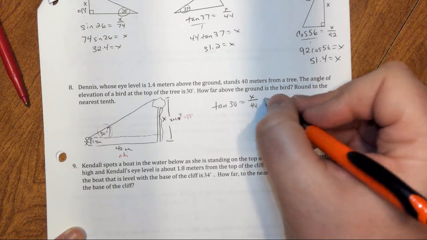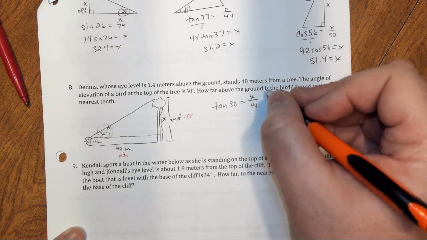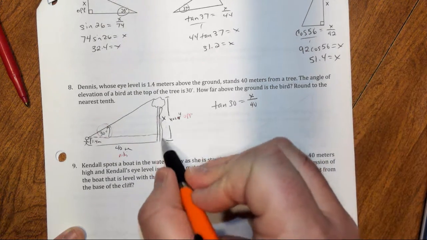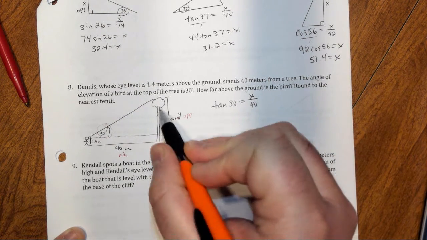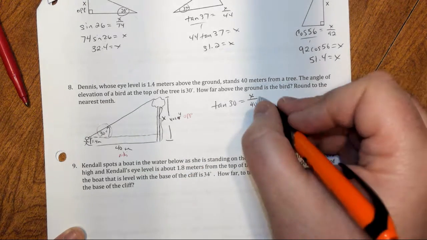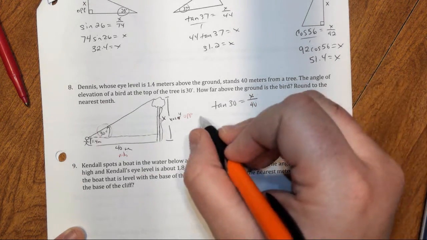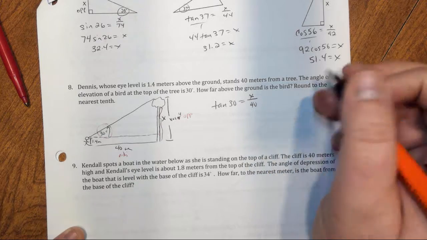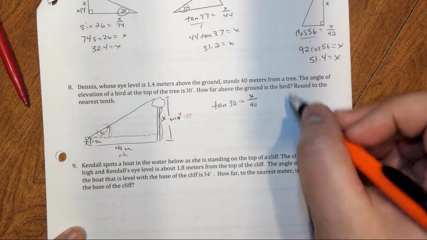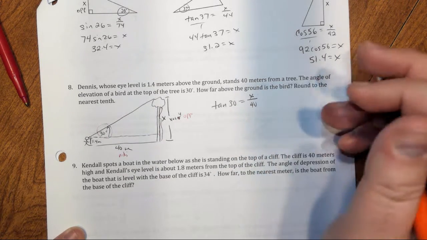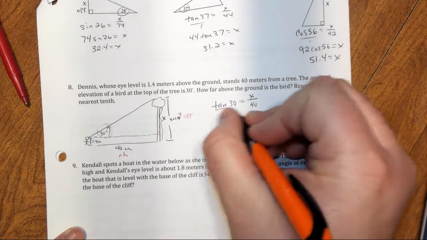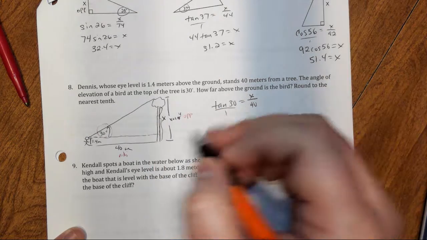Now don't get cute and do x plus 1.4. That's going to make this so much harder. Just figure out this piece first from here to here and then add the 1.4 at the end. If you do plus 1.4, you have to distribute the tangent of 30. You have to subtract that away and then divide out. It creates a lot more work, okay? So figure out this first, then add on to it.